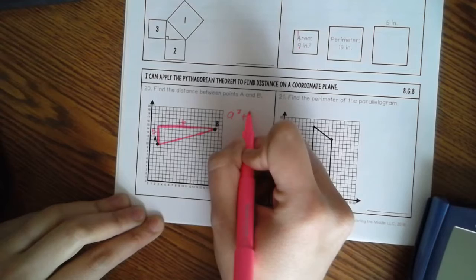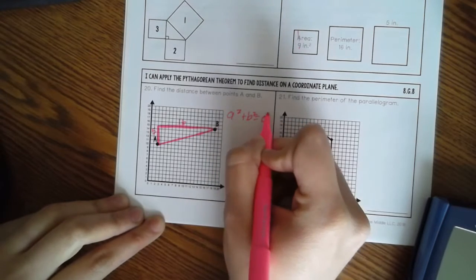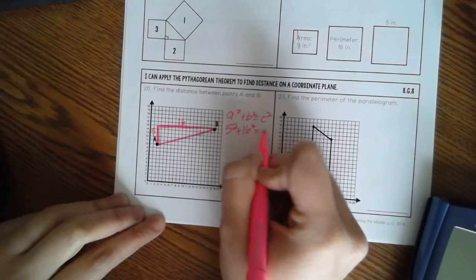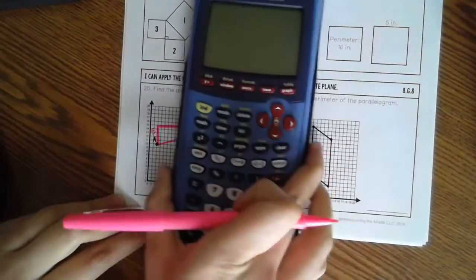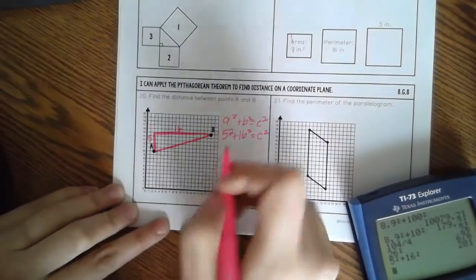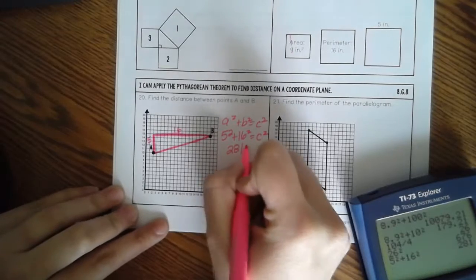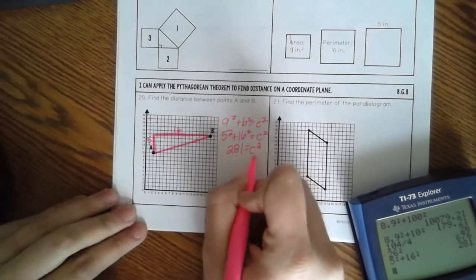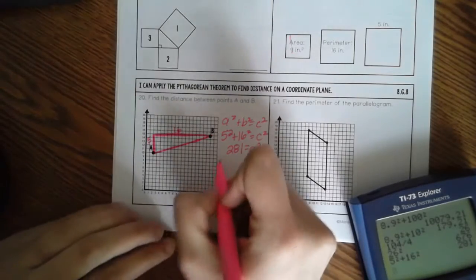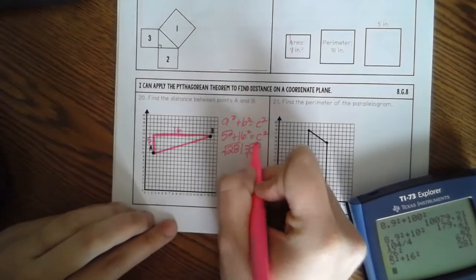So a squared plus b squared equals c squared. 5 squared plus 16 squared is equal to c squared. 5 squared plus 16 squared is equal to 281. I cannot have an exponent. I need to continue isolating that variable. So the inverse operation is to take the square root.